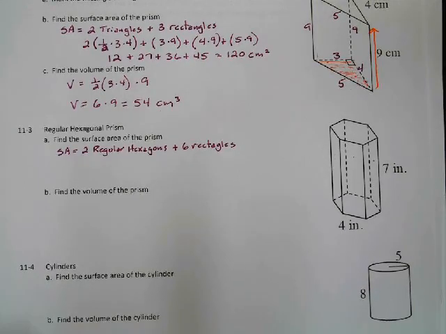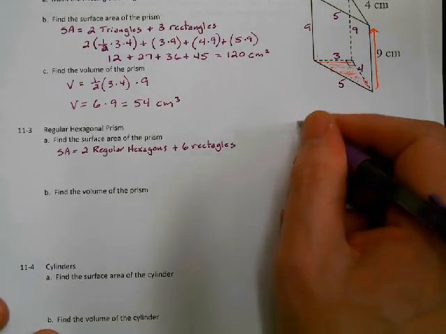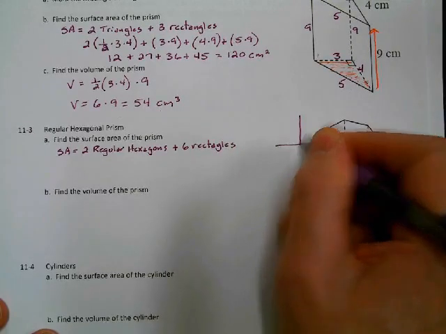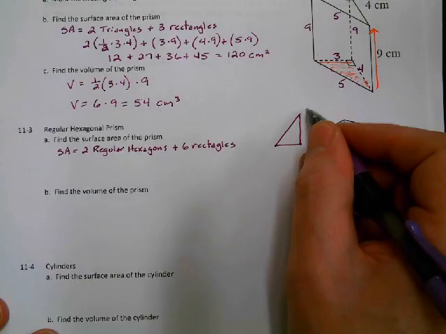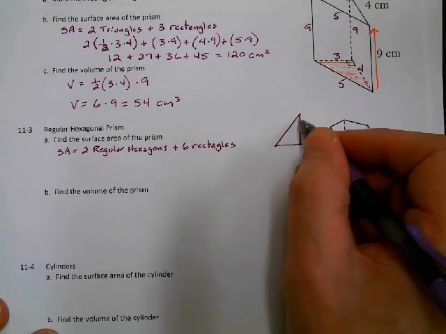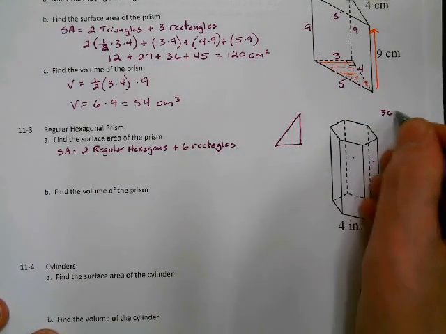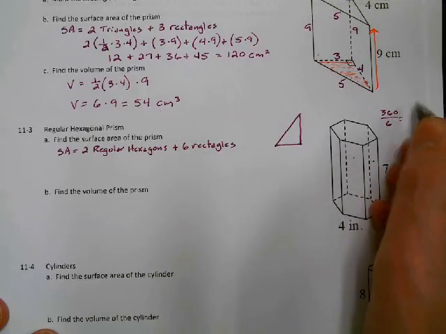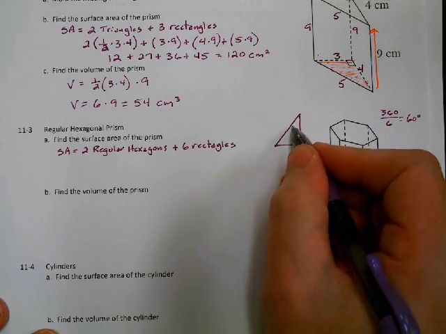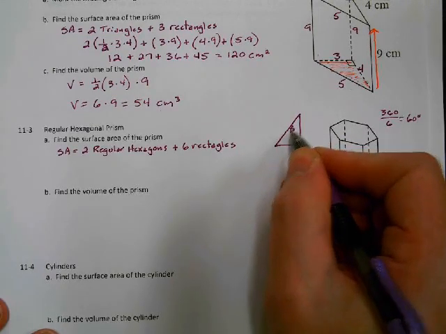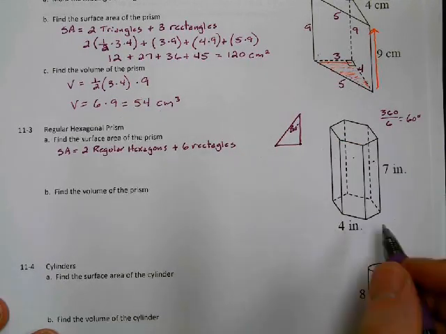Remember, we did the apothem and then half the side length. And then to do this, we found our central angle here. We'd do 360 divided by the number of sides. We'd get 60 degrees. And then the apothem cuts it in half, so that's 30 degrees right there. And then this is half the side length, so this is 2.